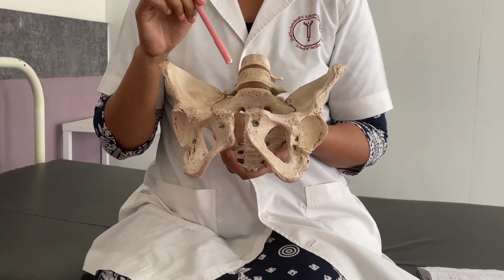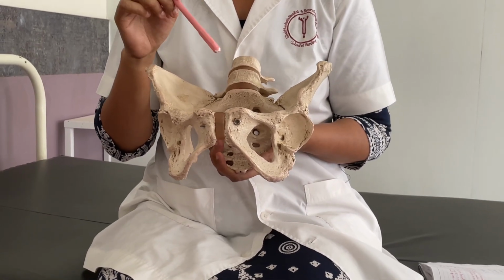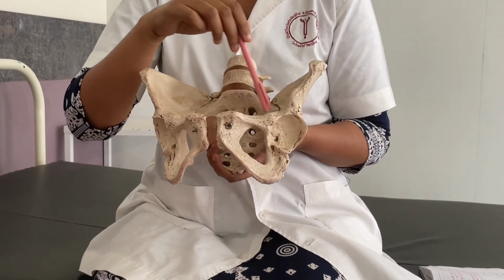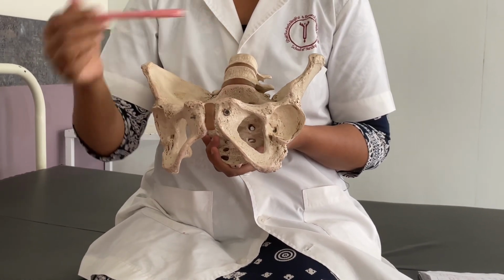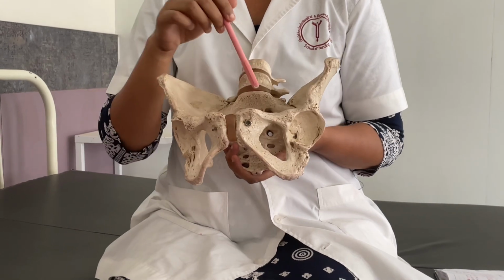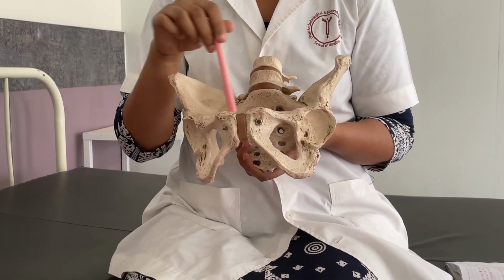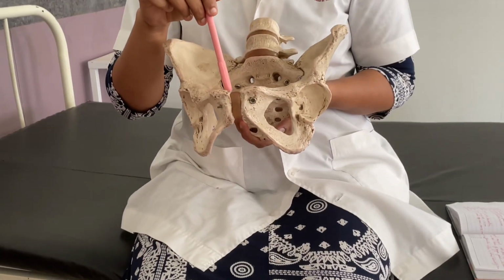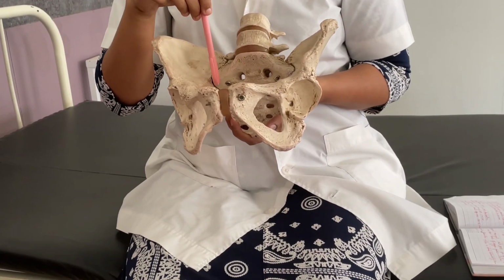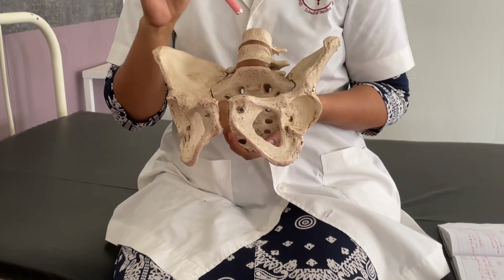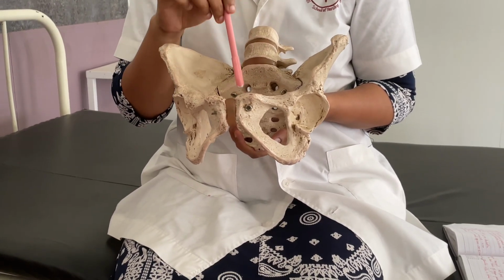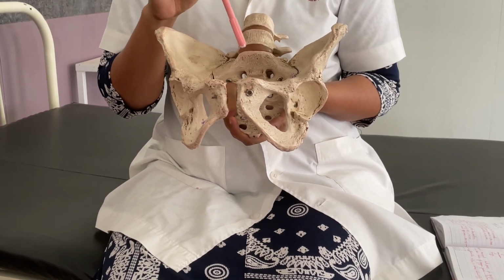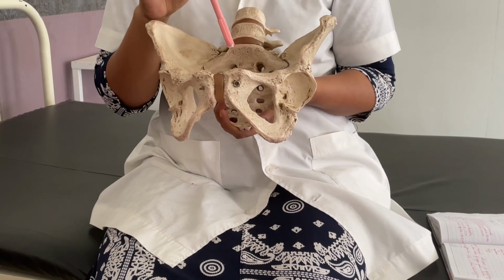Now the diameters. The diameters are divided into 3 different parts: diameters of the pelvic inlet, diameters of the pelvic cavity, and diameters of the pelvic outlet. So now I am telling the diameters of the pelvic inlet. There are 3 diameters in the pelvic inlet: anterior-posterior diameters, oblique diameters, and transverse diameter. The anterior-posterior diameter is further divided into 3: anatomical conjugate, obstetrical conjugate, and diagonal conjugate.